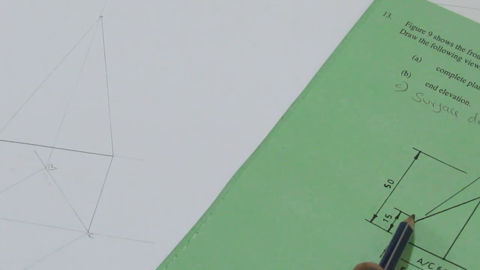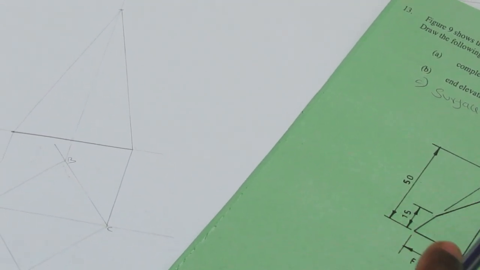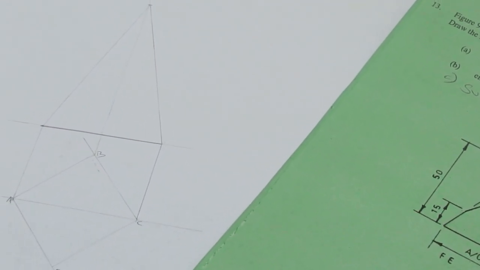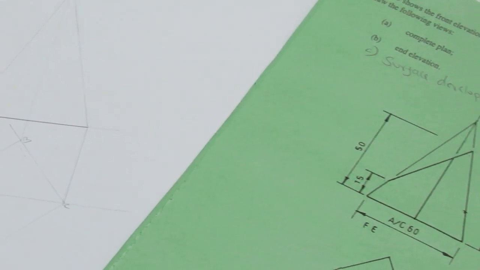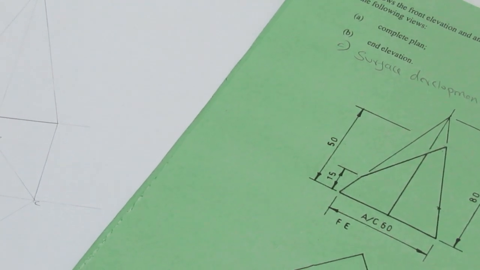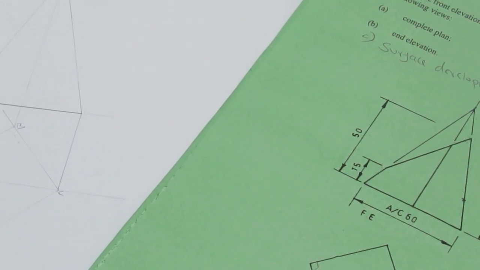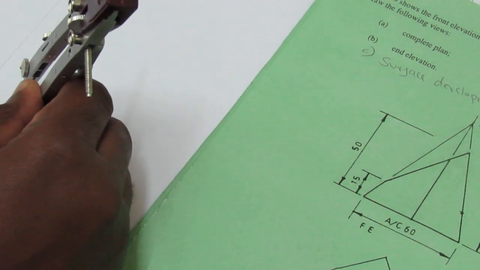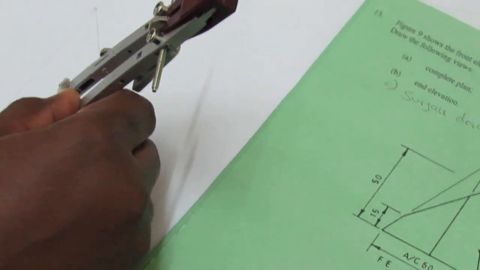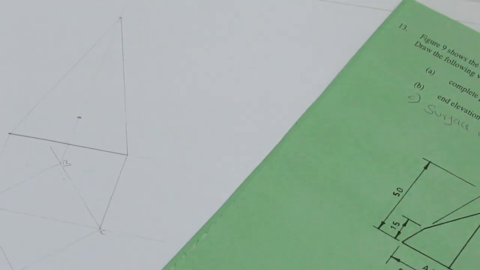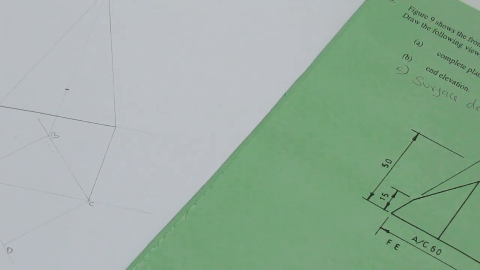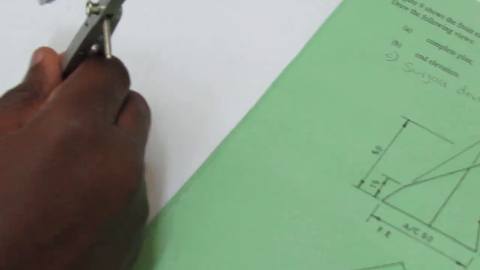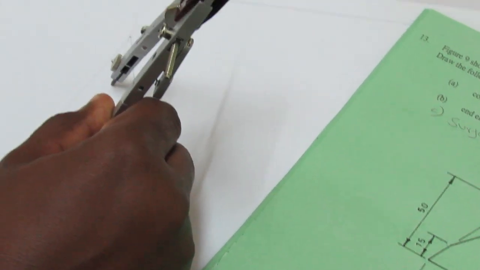So I will measure 15, and again from the base I measure another 50 that will line with this. So from here to here is 50, and from here to here is 15. So first of all, let me start with the 15. So this is my 15. I come with it here, I put a mark at my center there. Then another one is 50. In the equation, this is 50. Then I put the 50 at the center there.